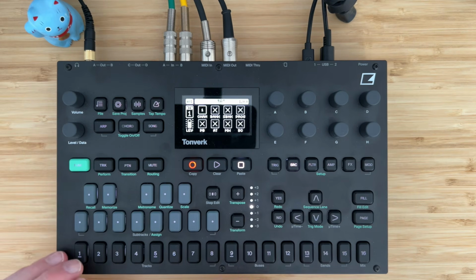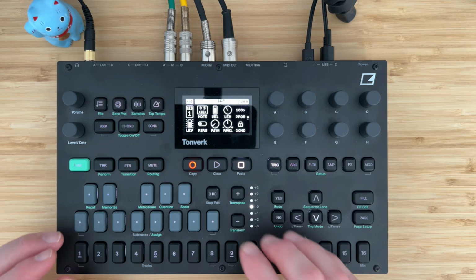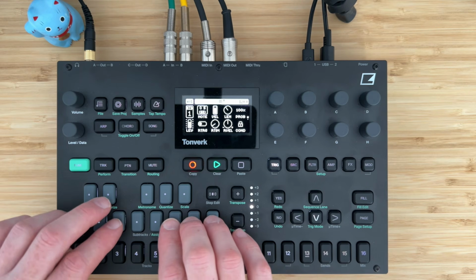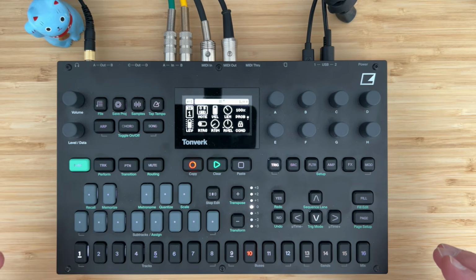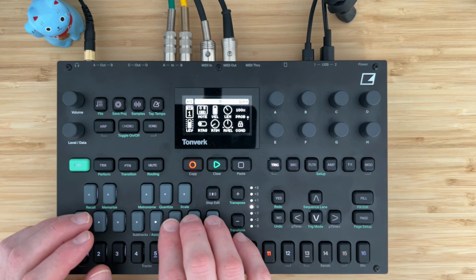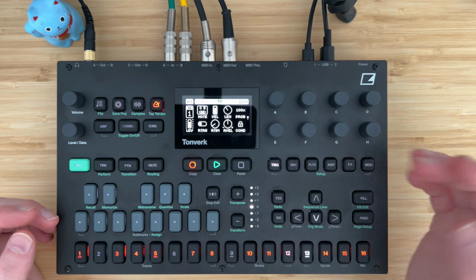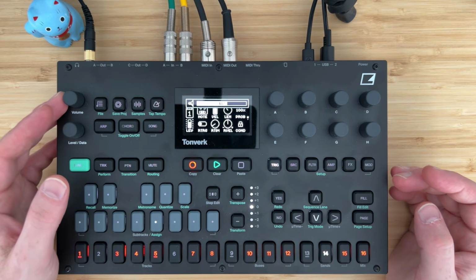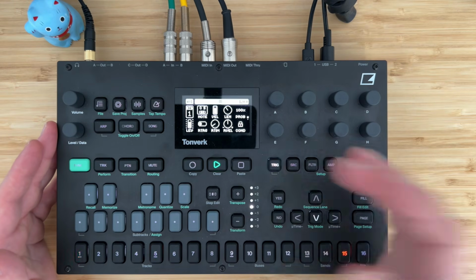Let's just put down something very simple. Let's go to trig. Maybe we can play something in, risk it. Okay, so we have a sequence playing now. It's a little bit quiet. I've affected something on the Digitone. Now, what can we do with this?